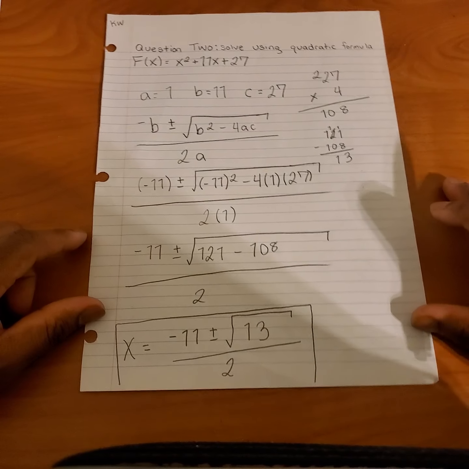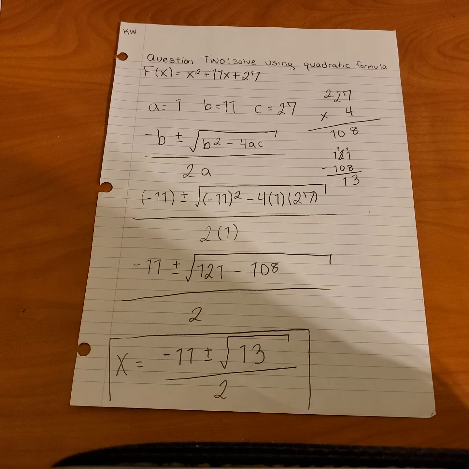On the second question, we found the values for a, b, and c. And then we plugged it into the quadratic formula, and we just simplified the formula down until we got to an answer.